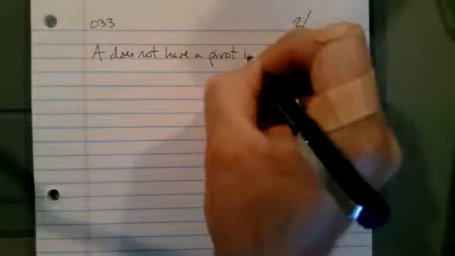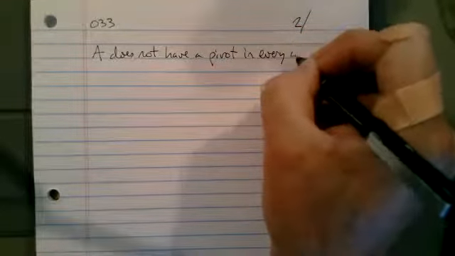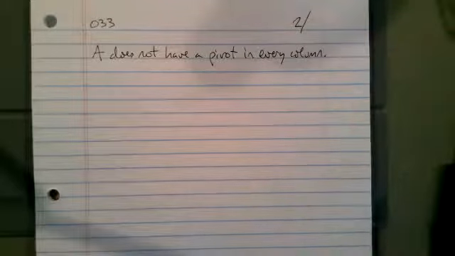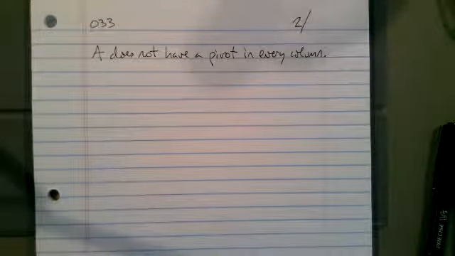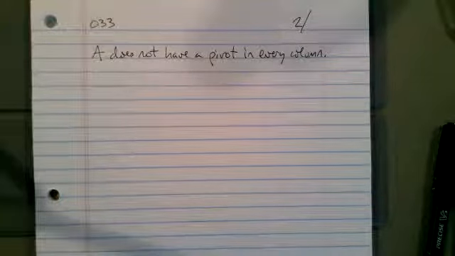So let's write some things that we can say since A does not have a pivot in every column. So that's what we saw here.